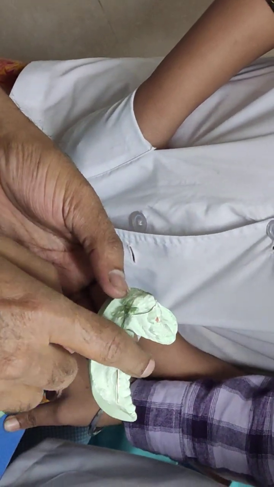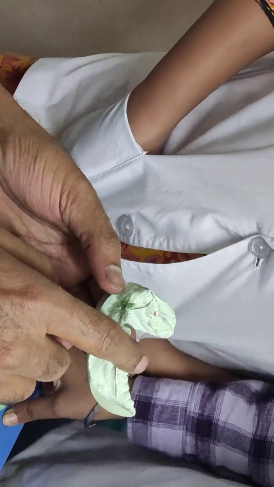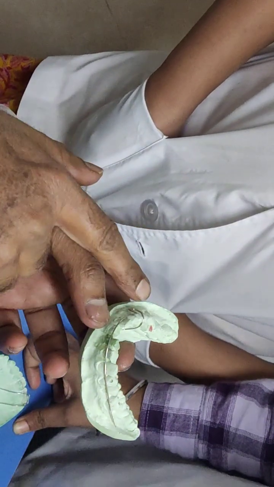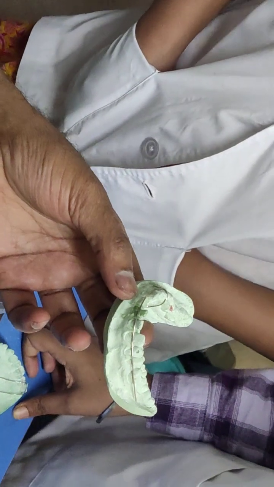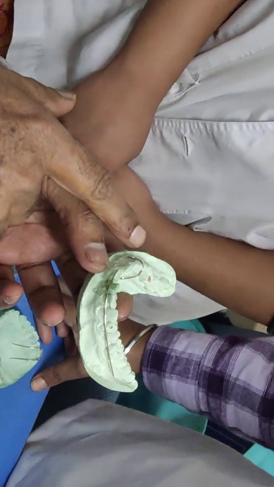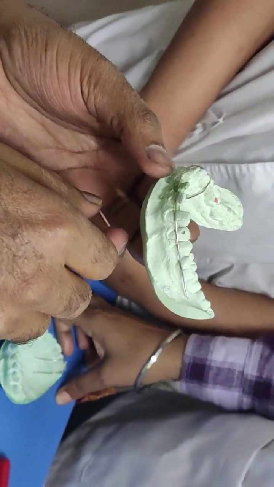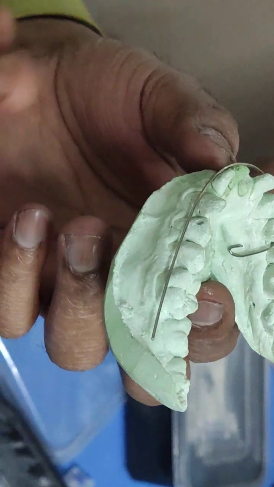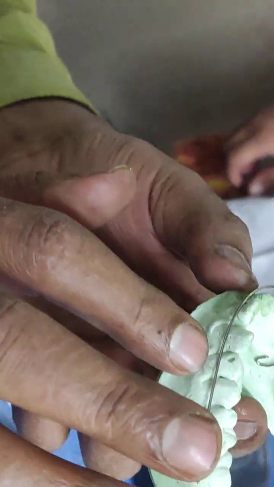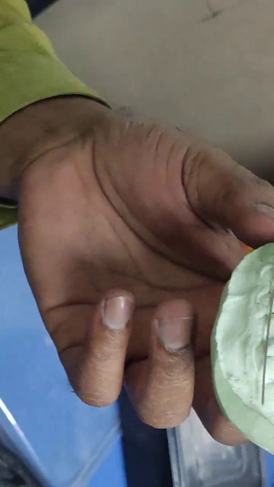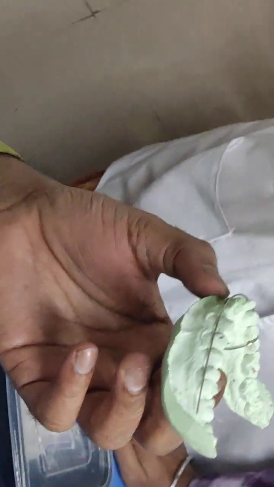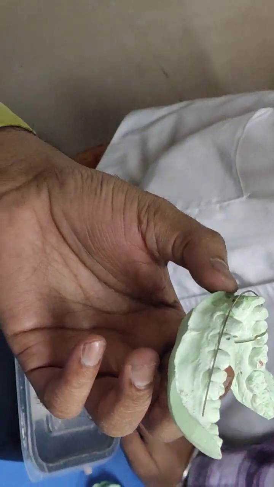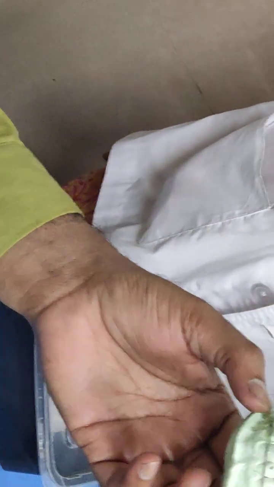The problem is this side, left side premolars are relatively elevated compared to right side. Okay, this is the patient's right side. They are not on the same plane. That is why, if it is up, obviously the wire, in spite of being on the same plane, looks like it is placed downward. So don't change the plane.